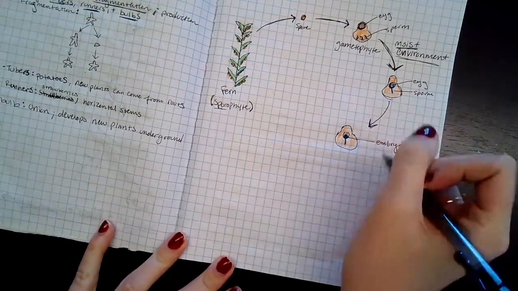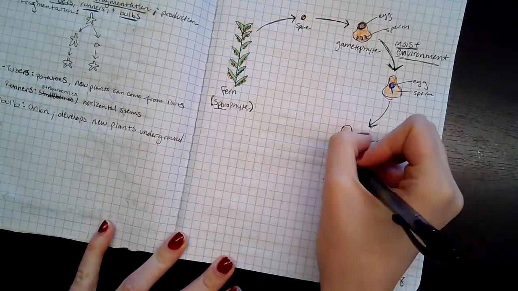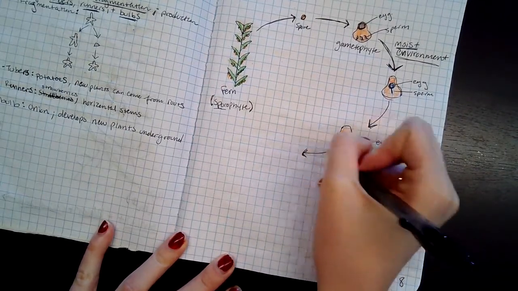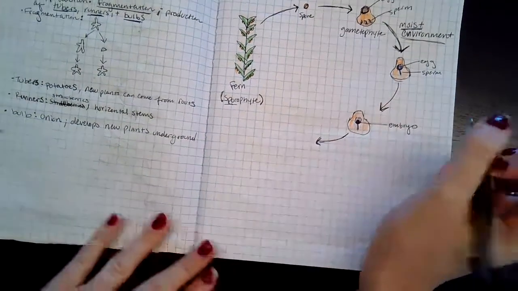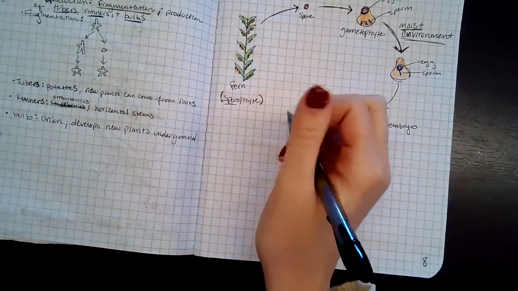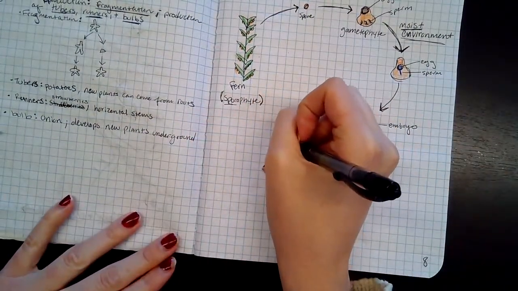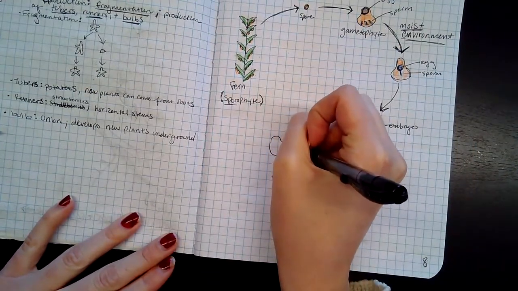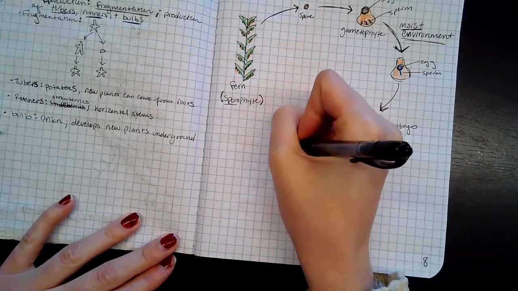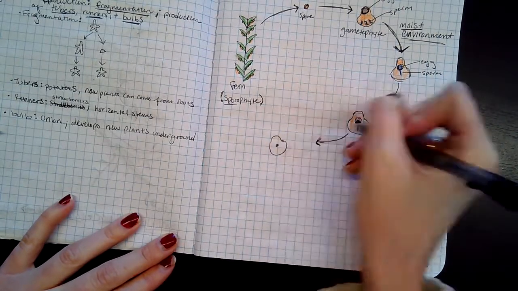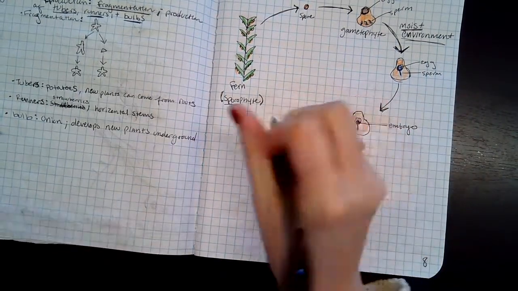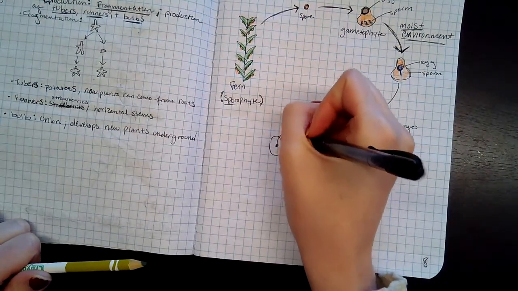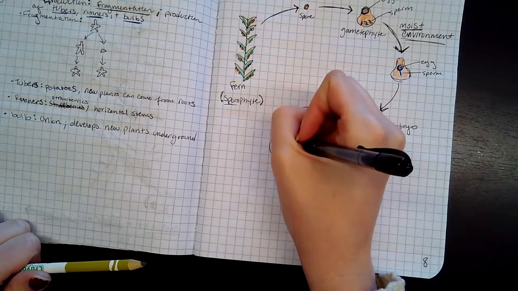So the next thing that happens from this embryo is, let's draw an arrow to represent the next step. We have a gametophyte, still the same gametophyte, and that embryo, that dot right here, it starts to become a new plant, a new fern.